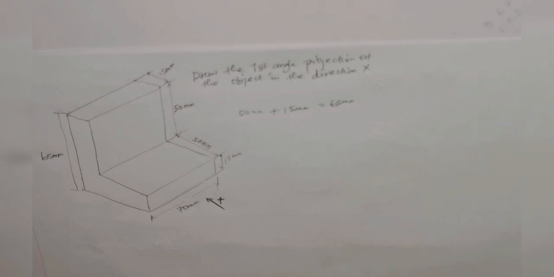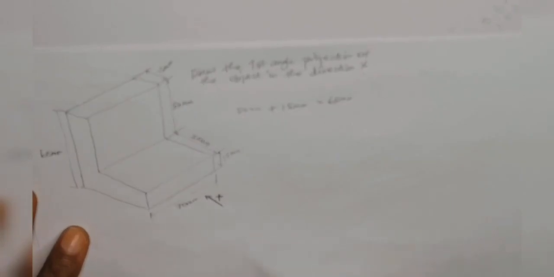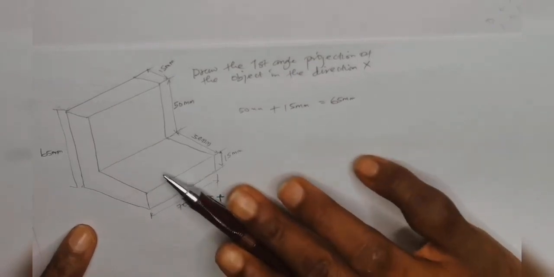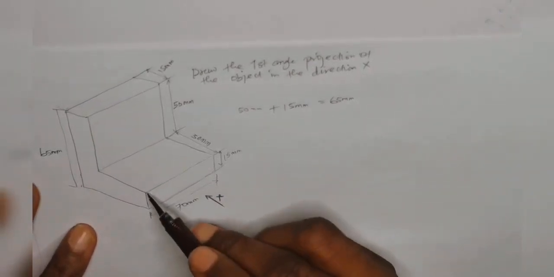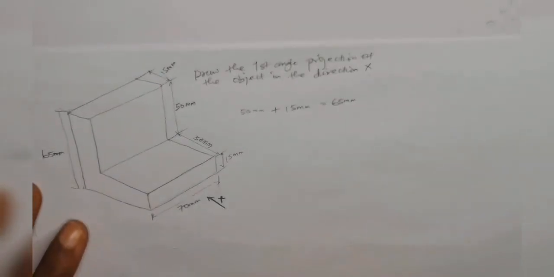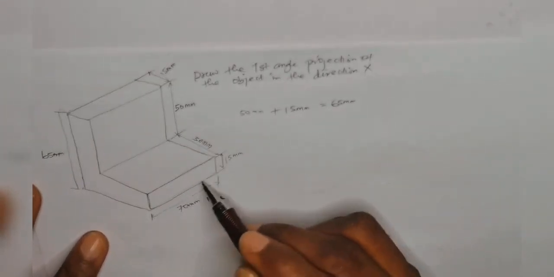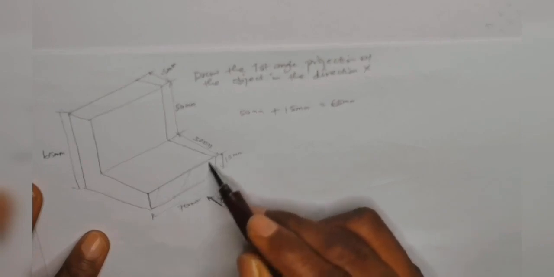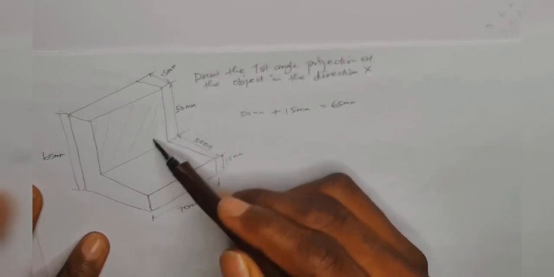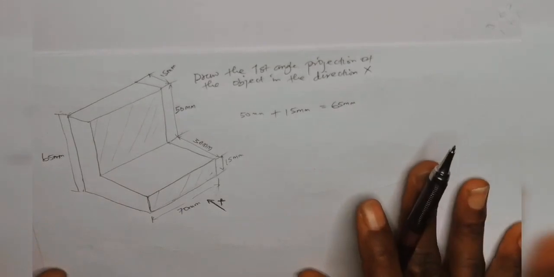So for example, if I keep or assume this object to be at my eye level, and I look at this object in this direction, I will observe two things only. The two places I'll be seeing will be this point here, this point, and also this surface here. Those are the two surfaces I will see.